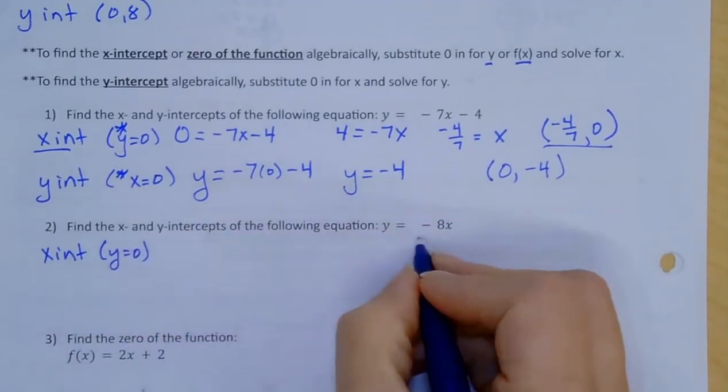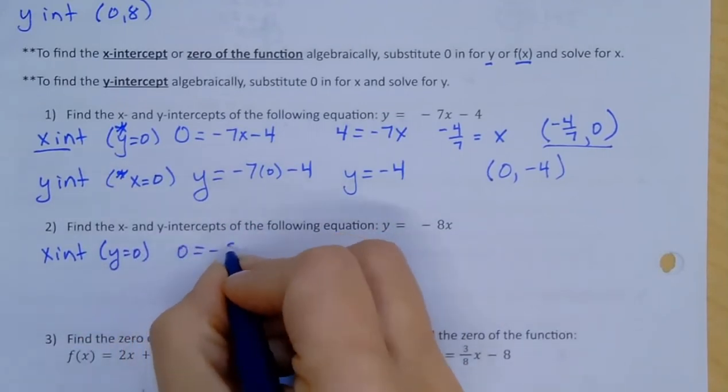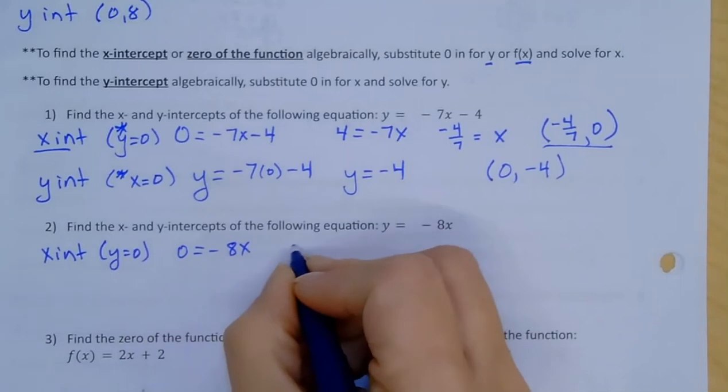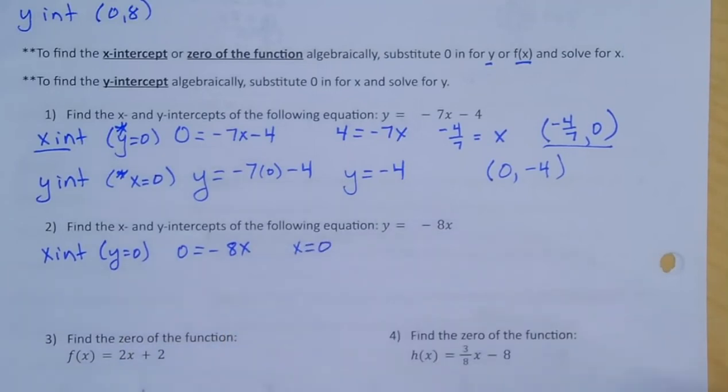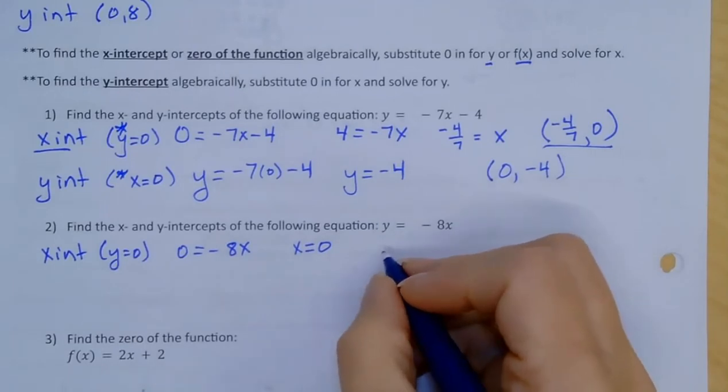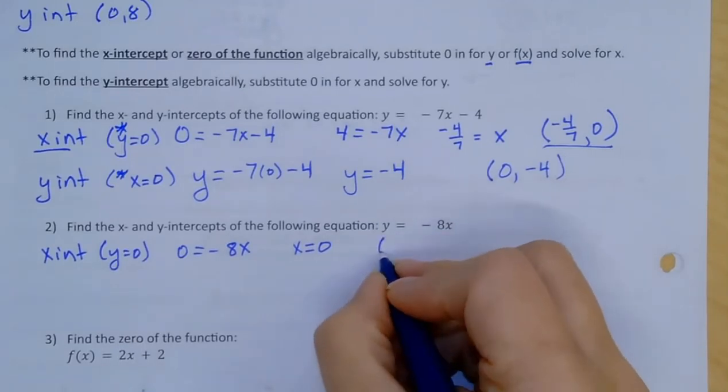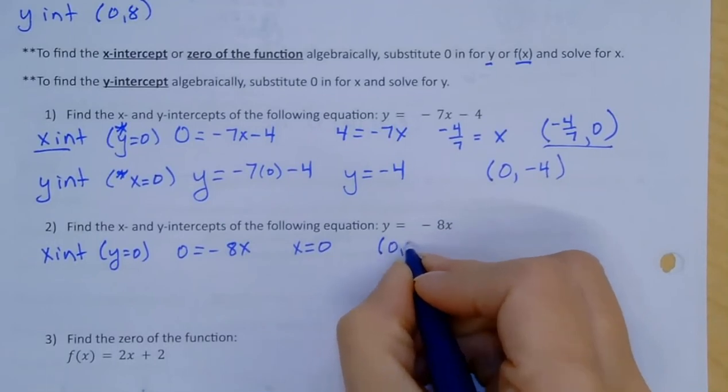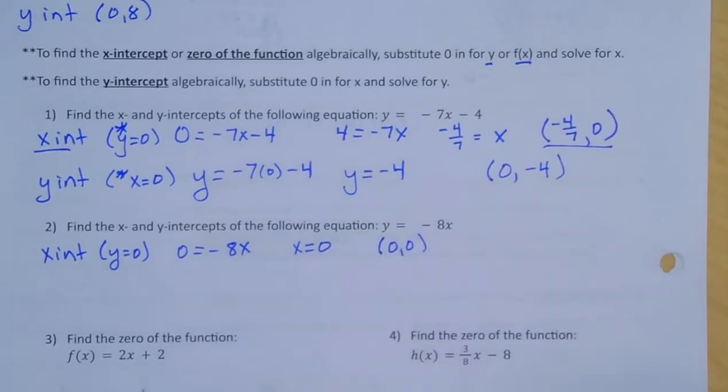Right? And so I'm going to say 0 equals -8x, which means that x equals 0. That intercept happens to be at 0, 0. That's at the origin. Whatever this graph is, it's going to go right through the origin. So my x-intercept is right there at 0, 0.